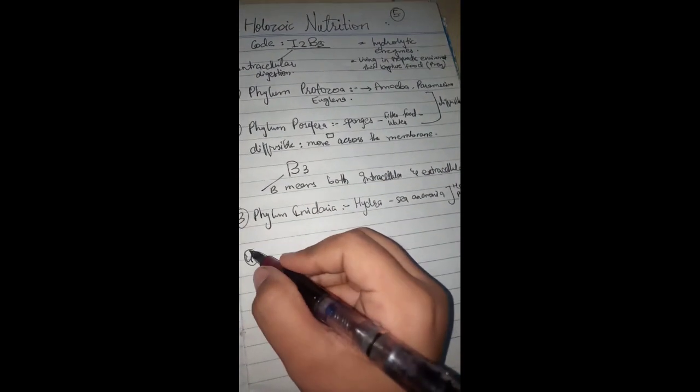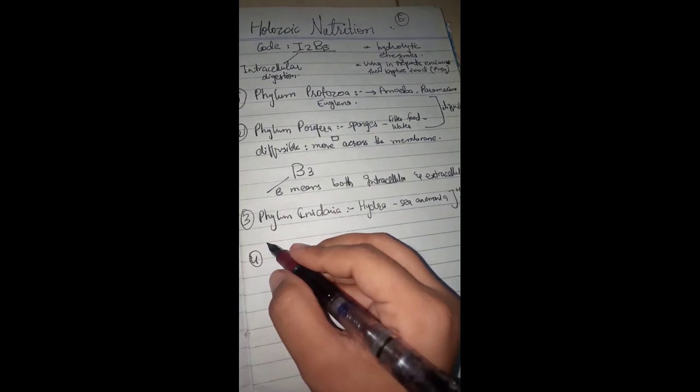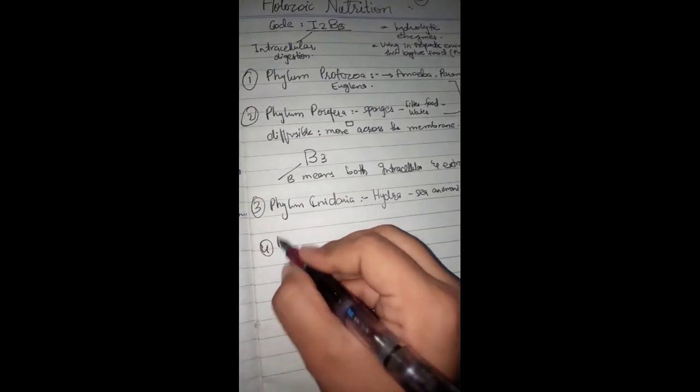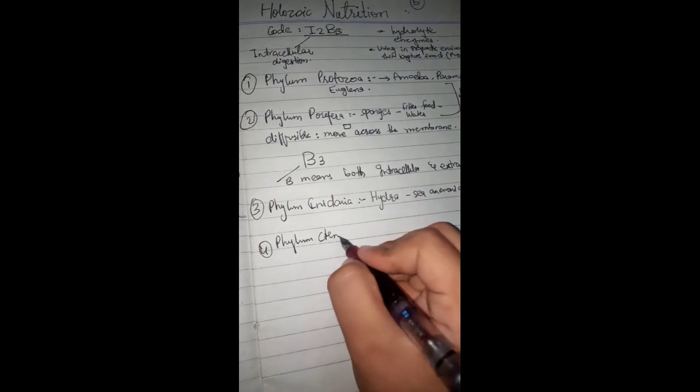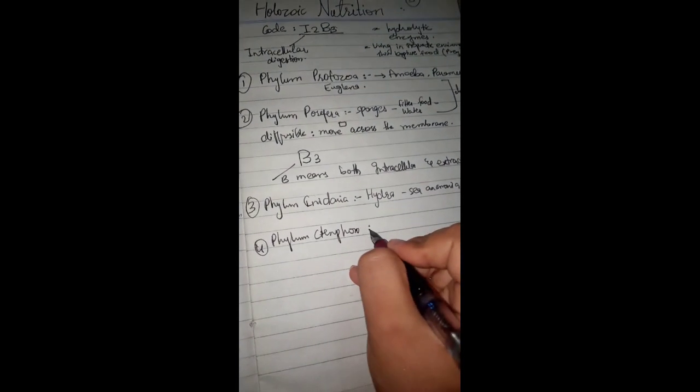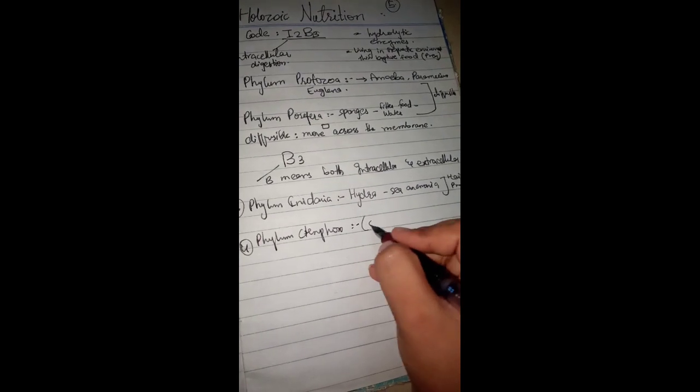The fourth is phylum Ctenophora, if I am not wrong, whose example is the sea walnut.